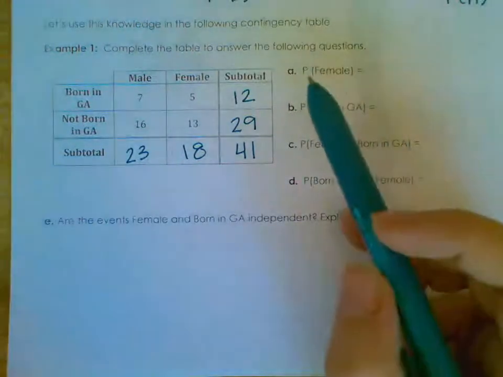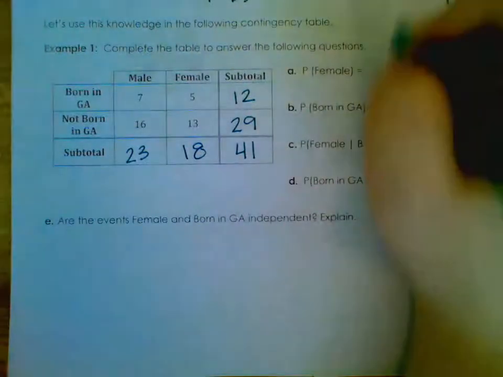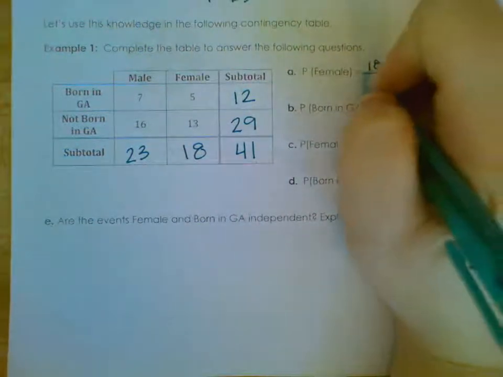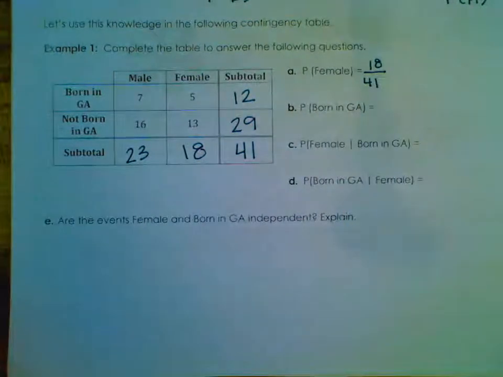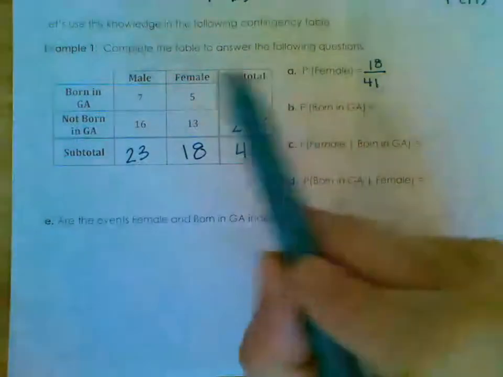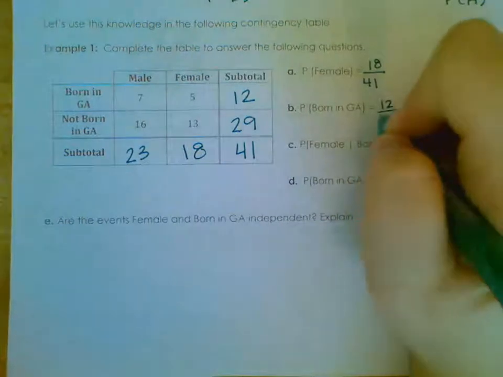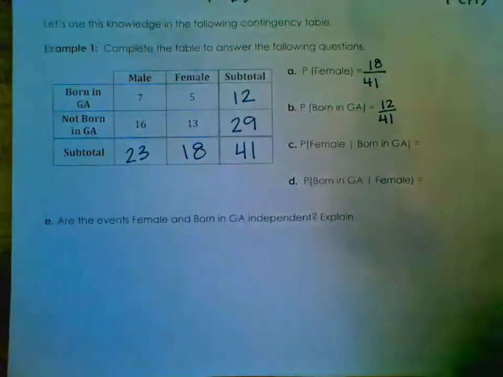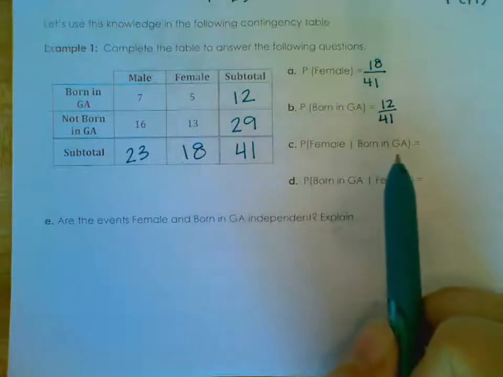Okay, so the probability of a female. There are 18 total females out of our total 41. Easy peasy. The probability that somebody is born in Georgia, that's 12 out of 41. Now this is female given born in Georgia.